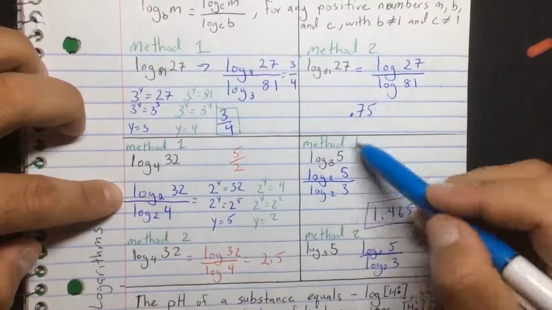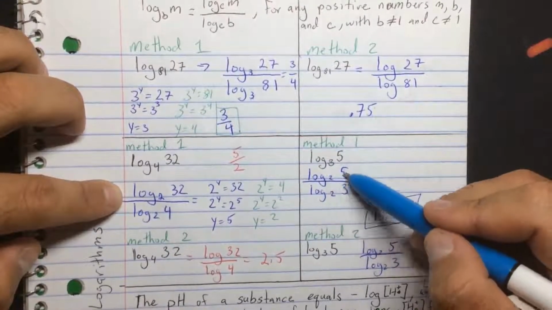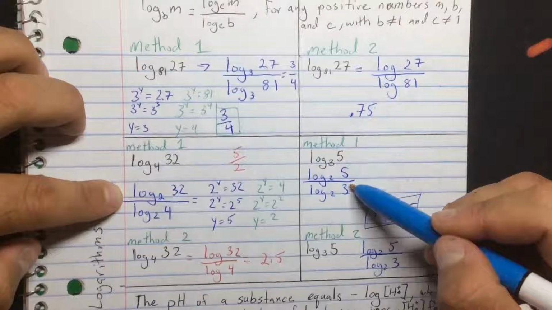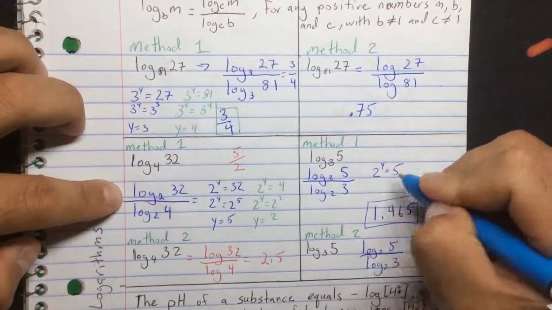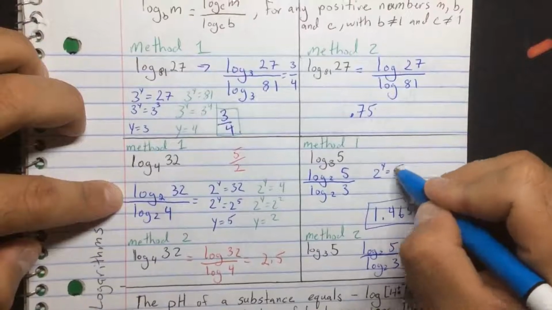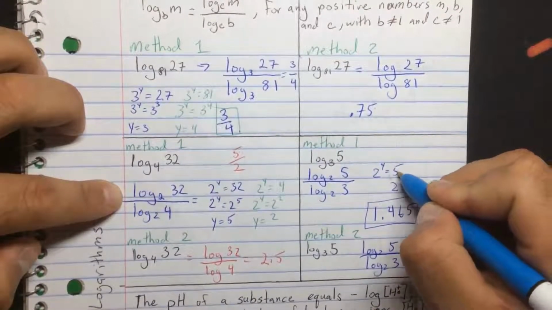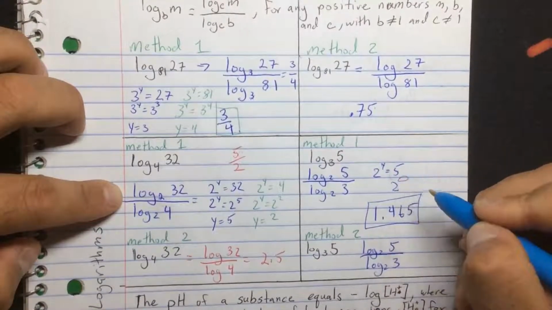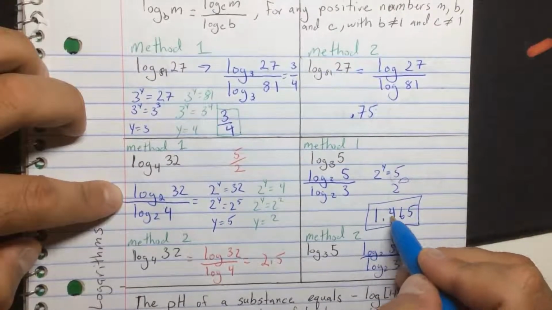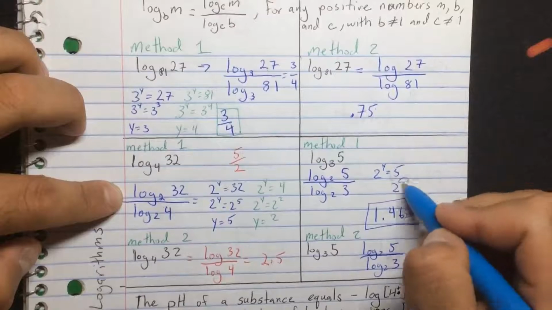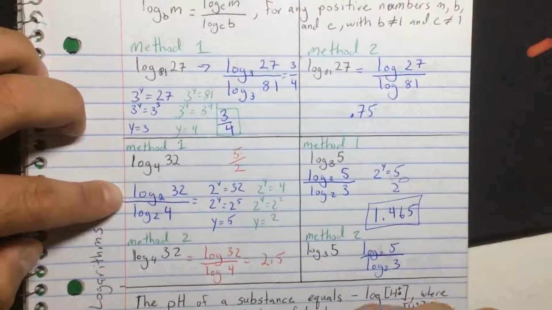And once again, we couldn't do method 1 because it didn't really simplify nicely. If we were to set this up, this would be 2 to the y is equal to 5, but we can't really figure out how to get base 2 from this. We don't really know what number goes here. Obviously now we know it's approximately 1.465, but there's no way for us to really figure that out without doing super complex math. So for this one, using the calculator is going to be our best bet.